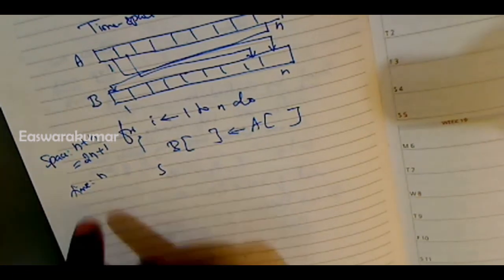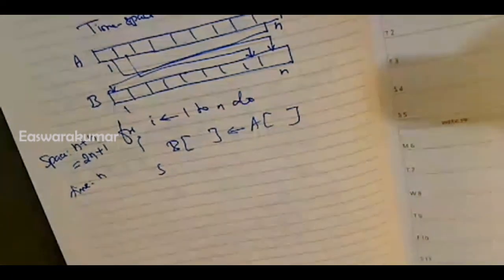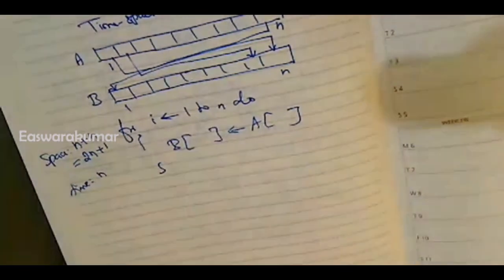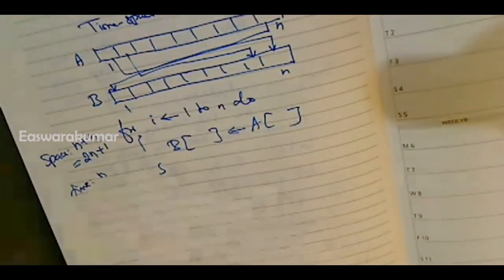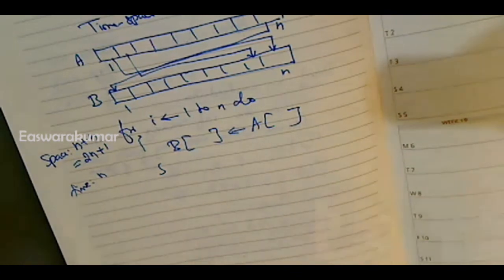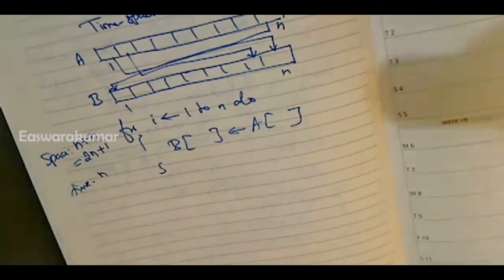Okay, so now as far as the time is concerned, I can quickly go through that. Time is n, it's okay because I have to reverse n such values, and against my time n is okay for me. But what happens is I am using extra space for reversing n values. I am taking one more n, that is 2n is required. That I am not happy.